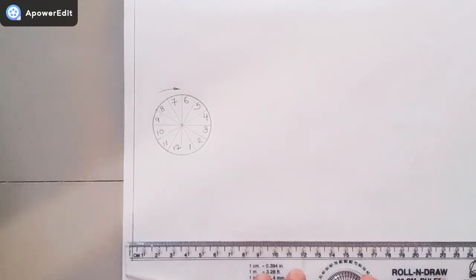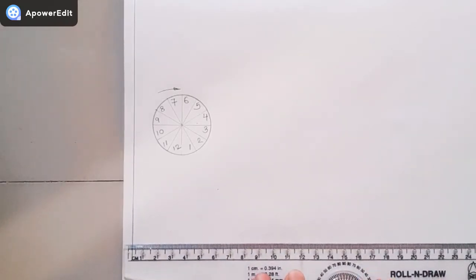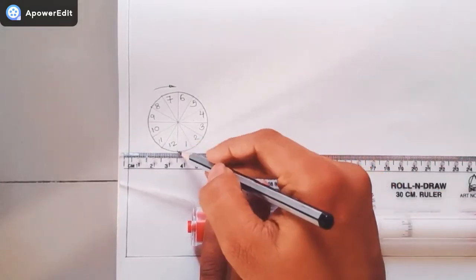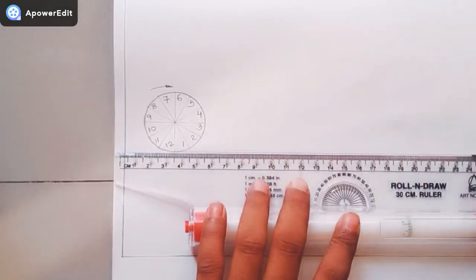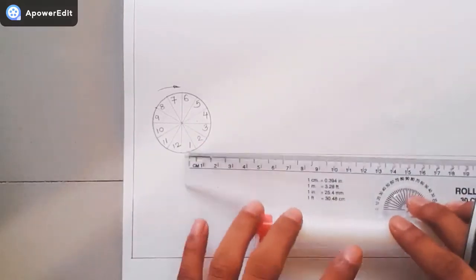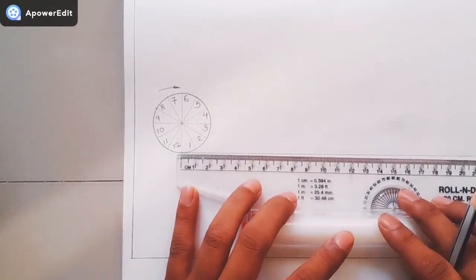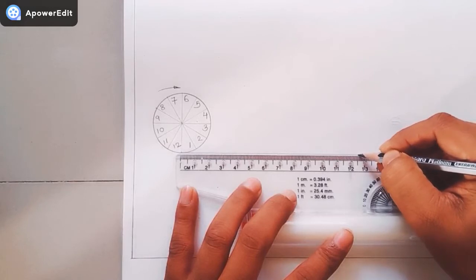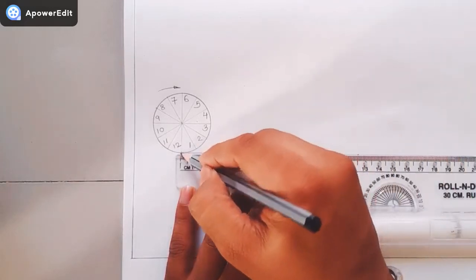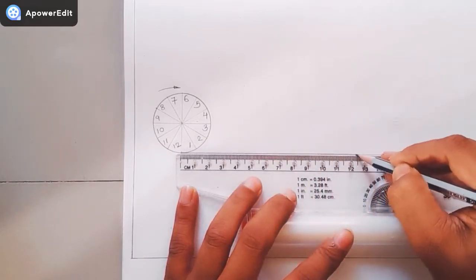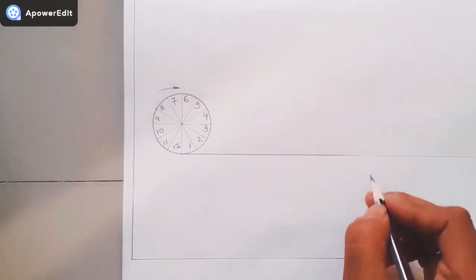So I will draw a straight line and mark here 125.66 so that it will become the circumference.